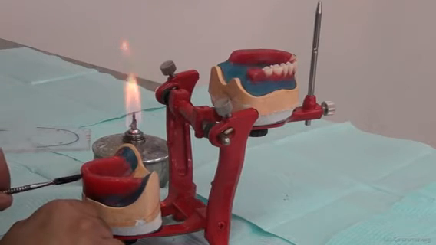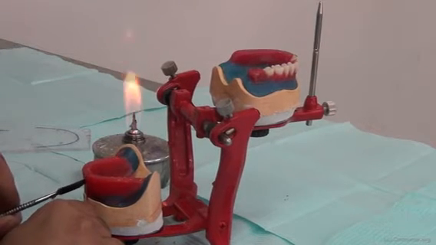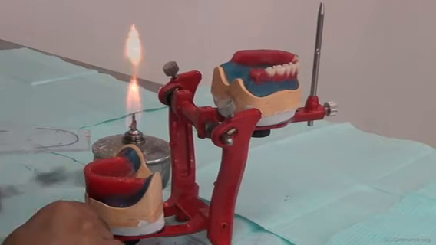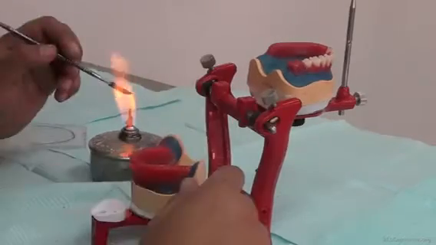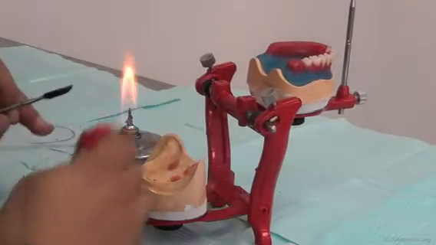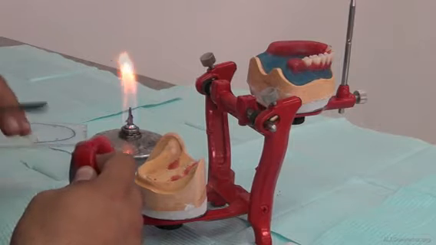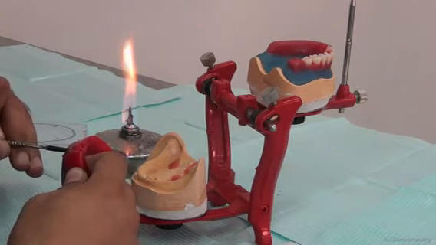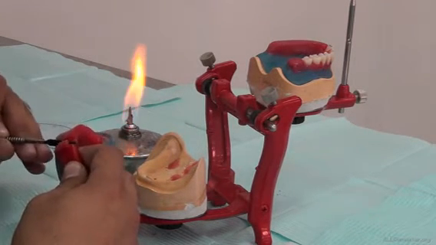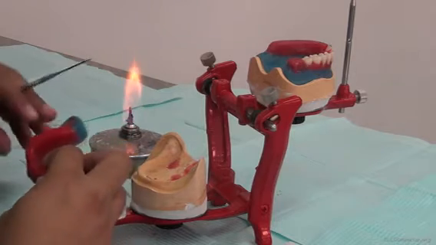We're going to open the box for one central, add it, and then add the other central on the other side.